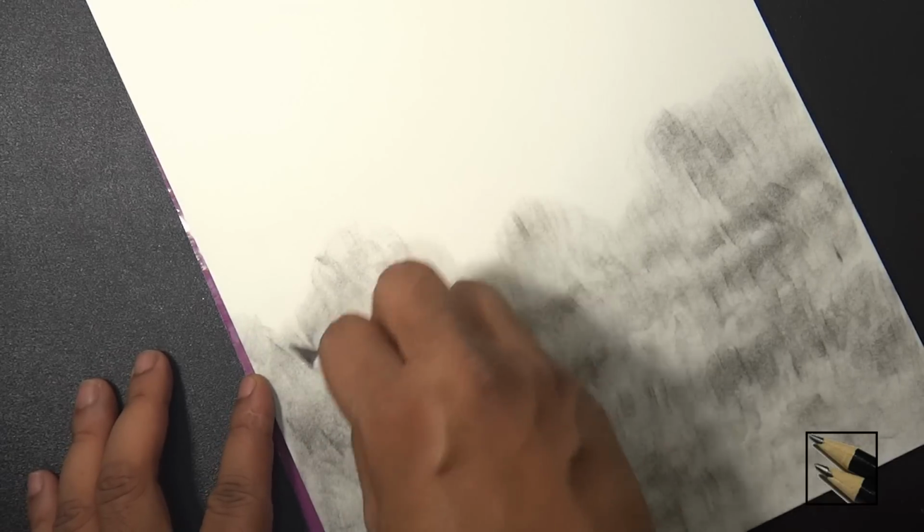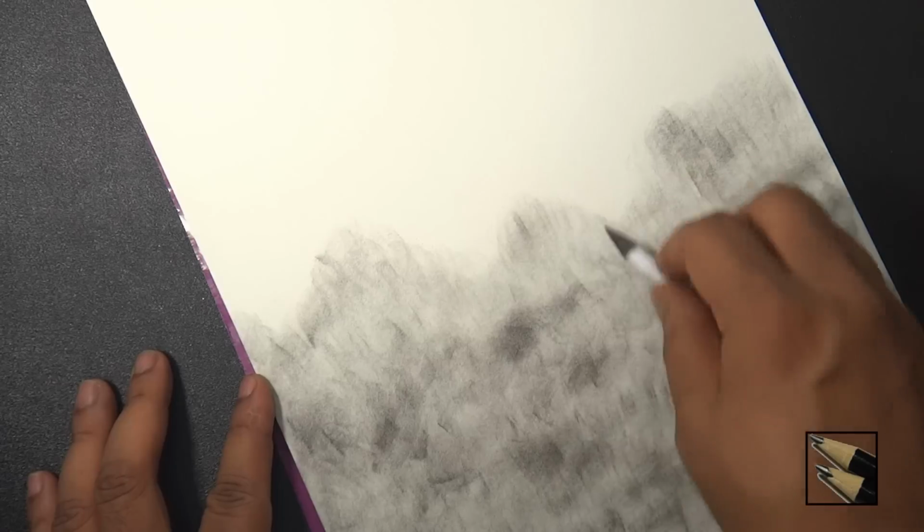Once we are done with applying this layer, we will use the same stomp and we'll try to blend darker spots a little bit. We are done with the first layer of shading for the jungle.